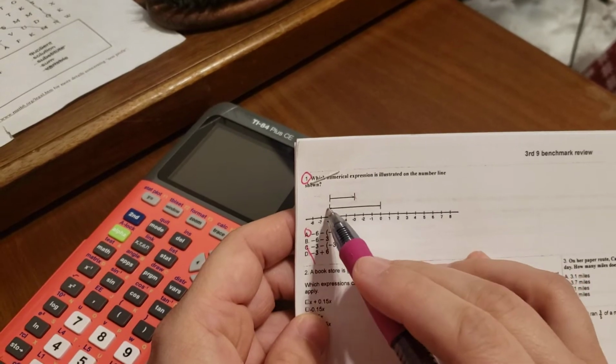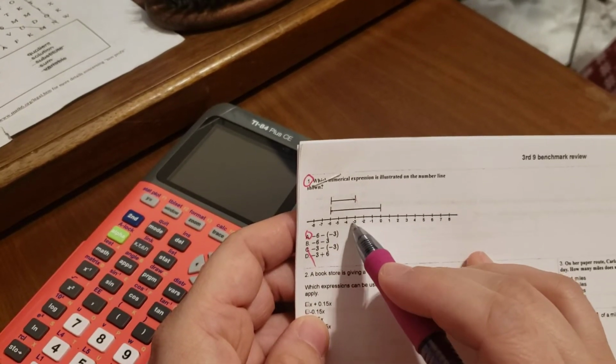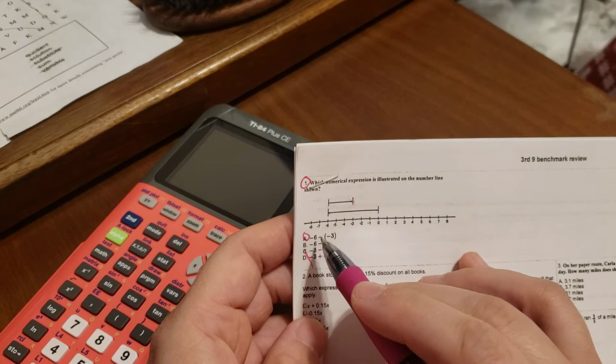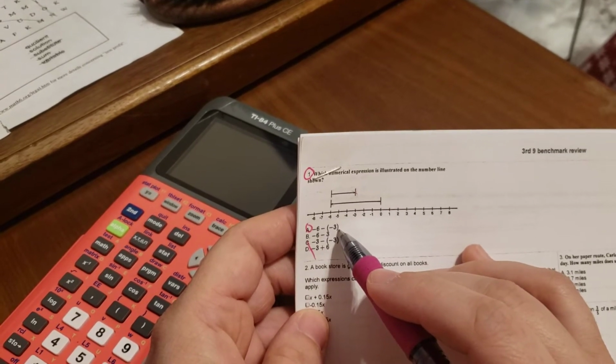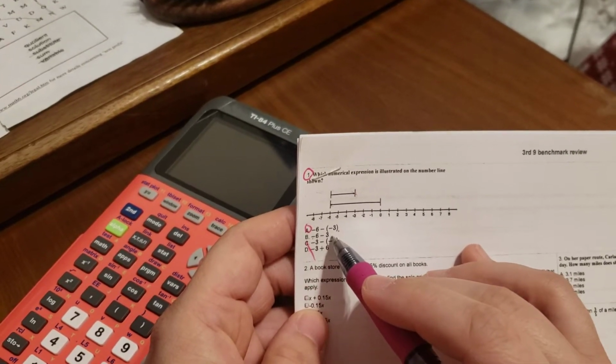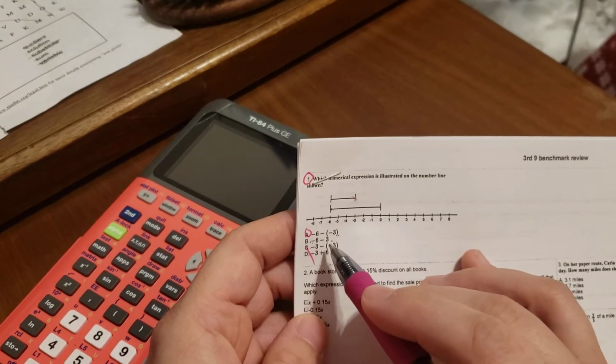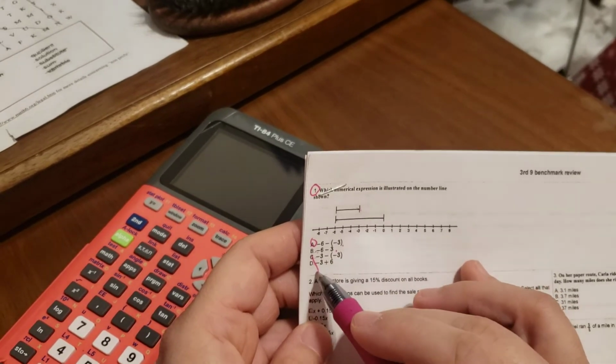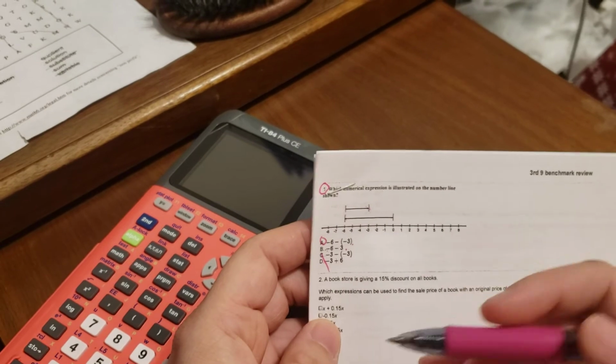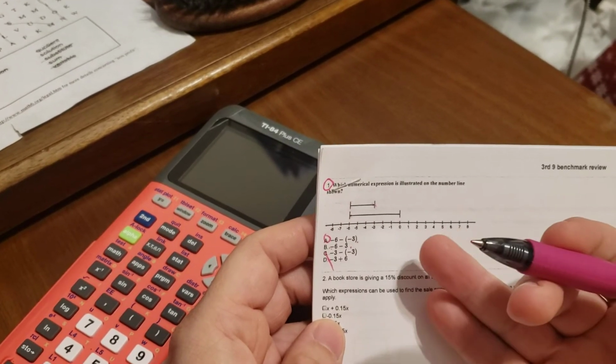You start at 0 and then you follow the arrows. This one ends at -3. -6 minus -3 is -3. -6 minus 3 is -9. That wouldn't be it. -3 minus -3 is 0. -3 plus 6 is +3. So you could also plug them into a calculator and test them.